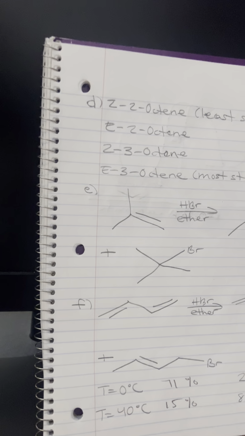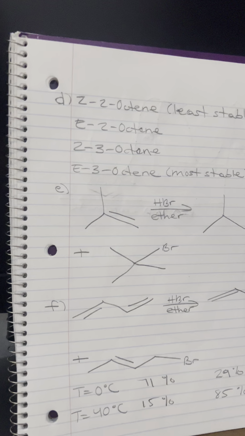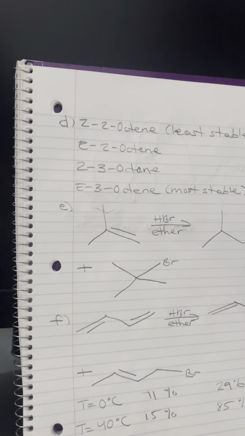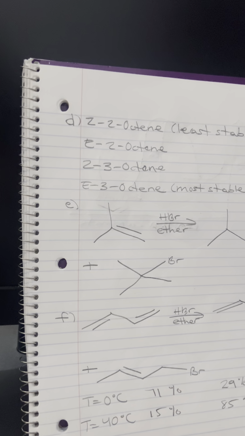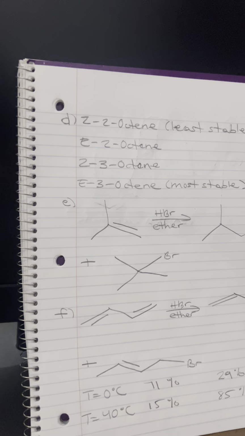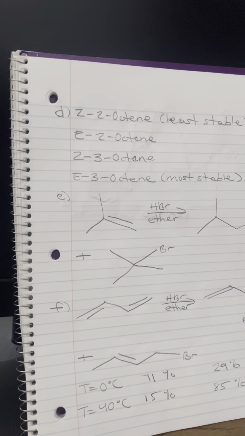And in the Z-3-octene, the double bond is now between carbons 3 and 4. Since this bond is more internal, it adds stability. However, the cis configuration still introduces some steric hindrance, making it less stable than the trans form.